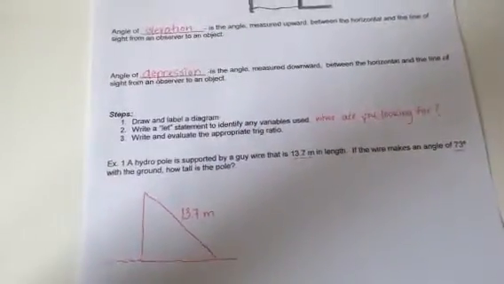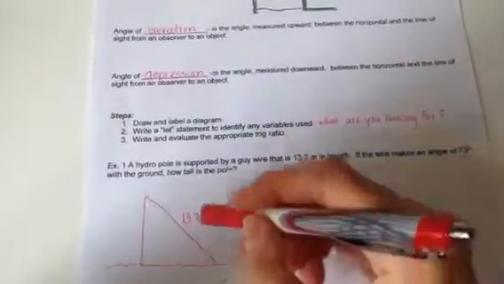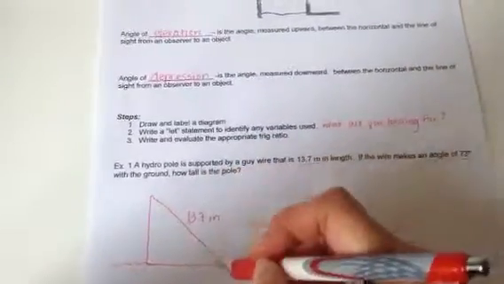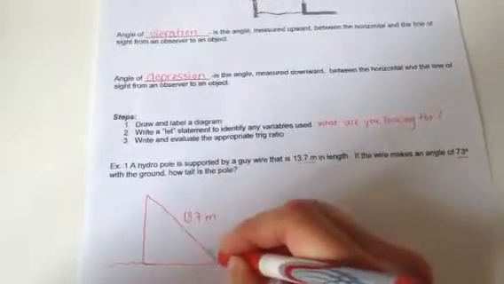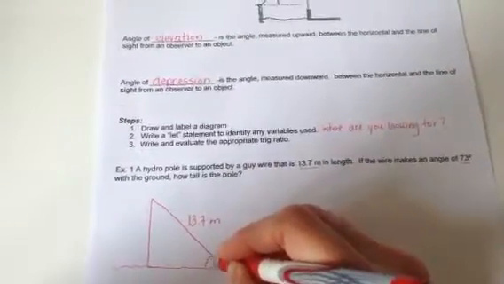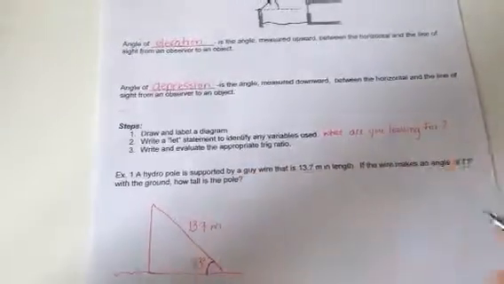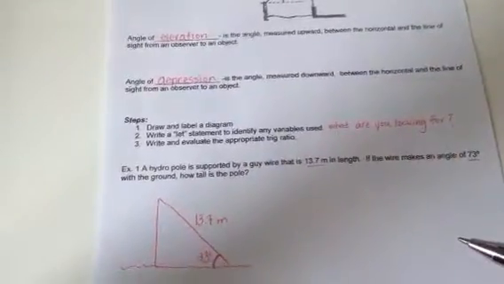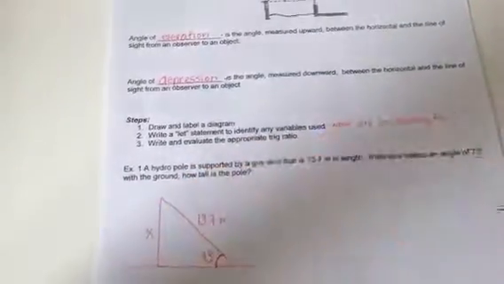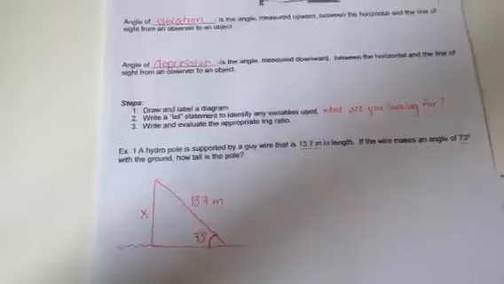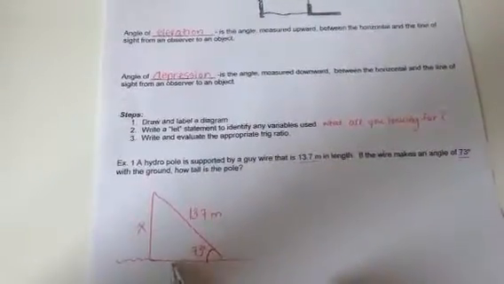If the wire makes an angle of 73 degrees with the ground, so this is the ground, this is the wire, and this will be your angle that is 73 degrees. How tall is the pole? If this is the pole, this is what we're looking for. This is our x. So our first step here is we drew and labeled the diagram.